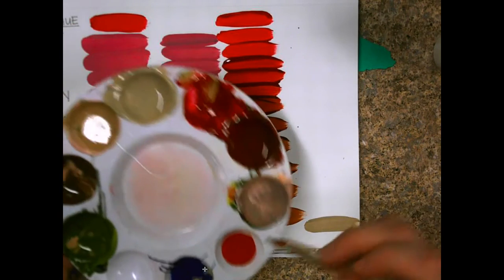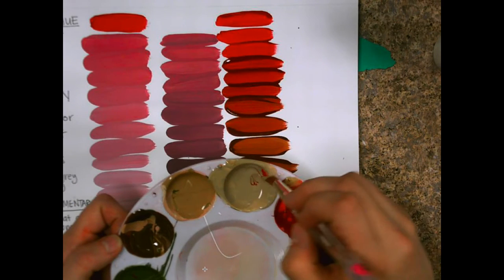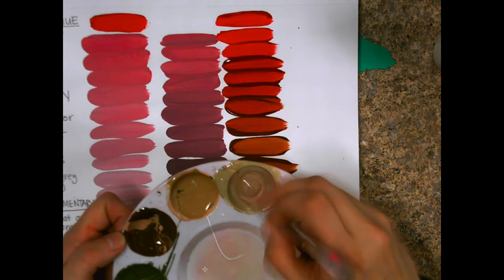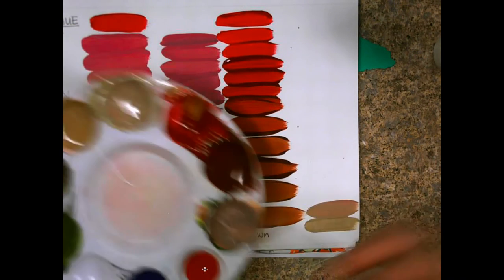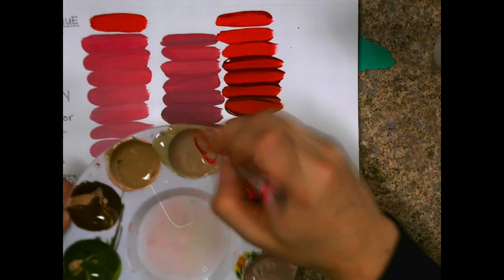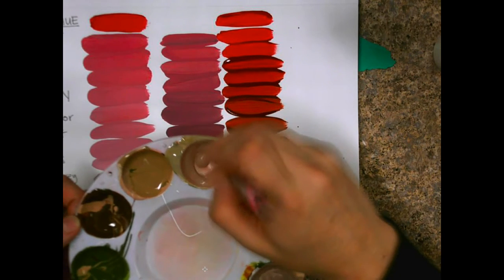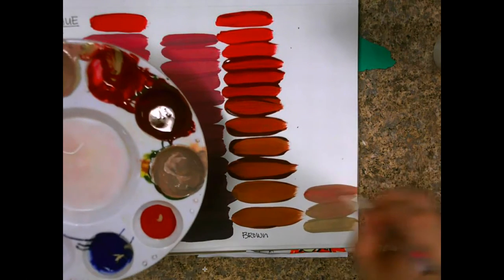What I want to do is start adding a little bit of red to that at a time. So take more red, mix it up in there, stir, and lay that color down. Take a little bit more of that pure red, mix it into my gray, stir, and lay that color down.